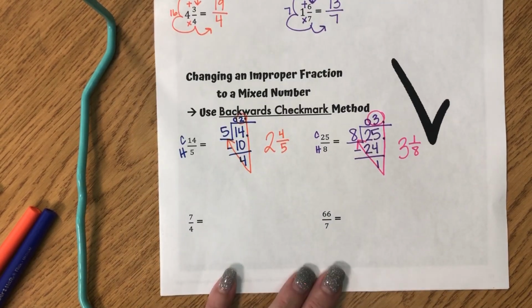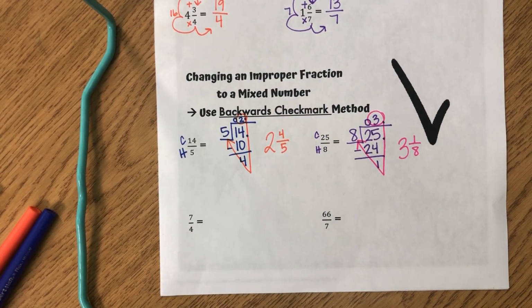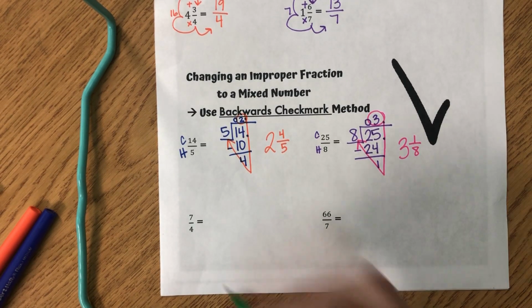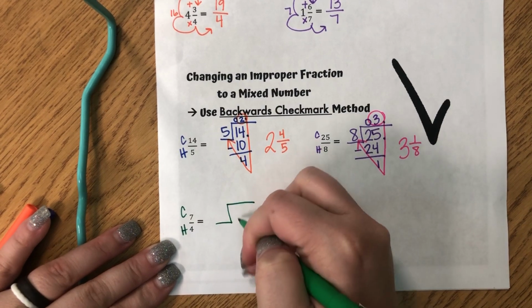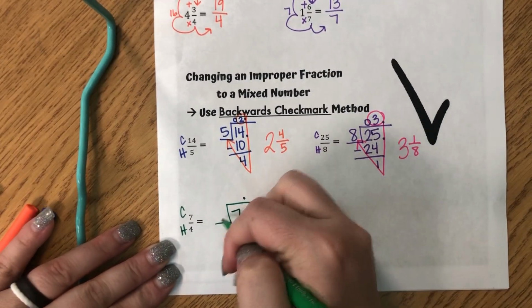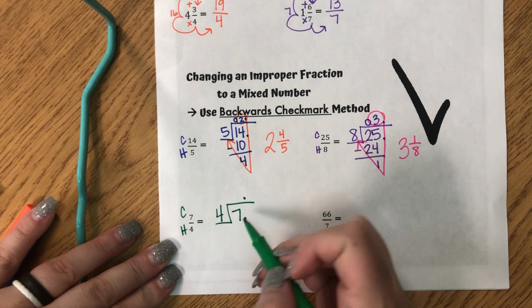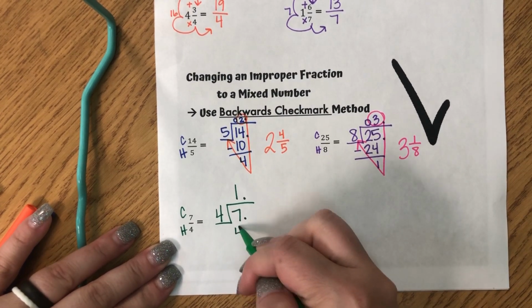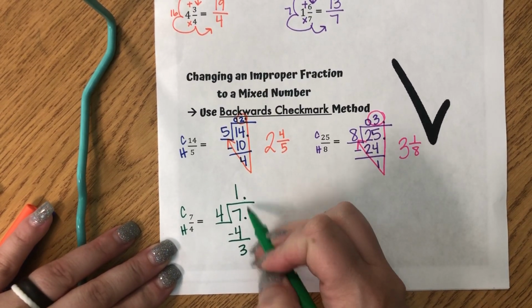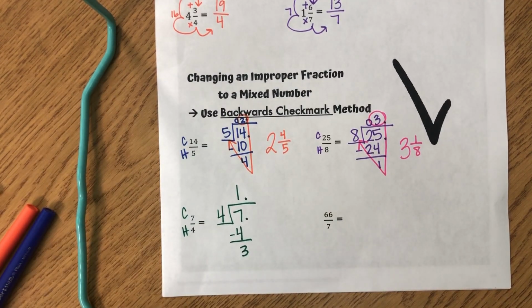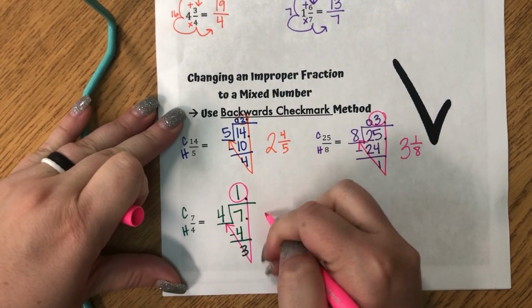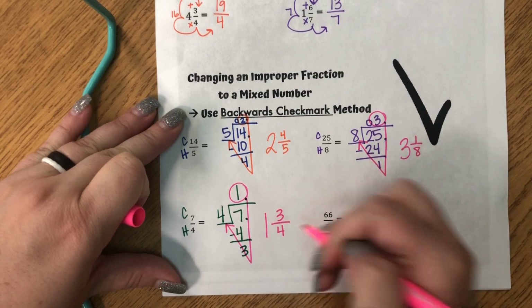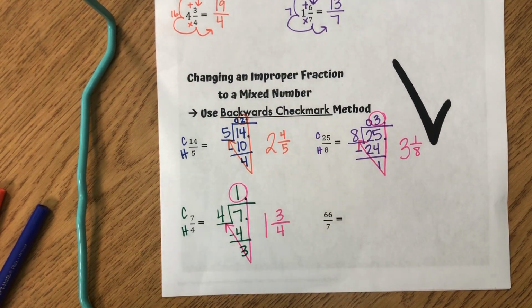So we're gonna keep practicing. We have 7/4. I'm gonna go a little quicker. So 7/4, I'm still gonna label my cowboy and horse. Draw my division house. Boots and hat, horse outside. 4 goes into 7 one time, subtract, and I get 3, and I've reached my decimal. So now I'm going to backwards check mark. So I have 1 3/4. 1 whole and a remainder of 3 out of 4.